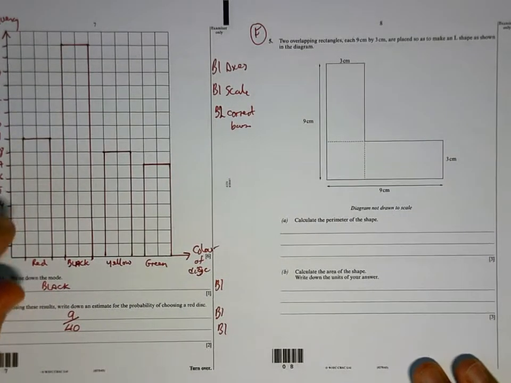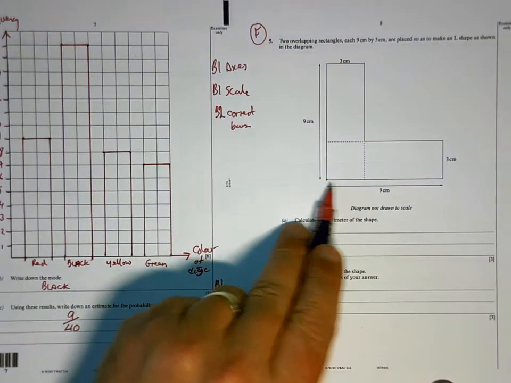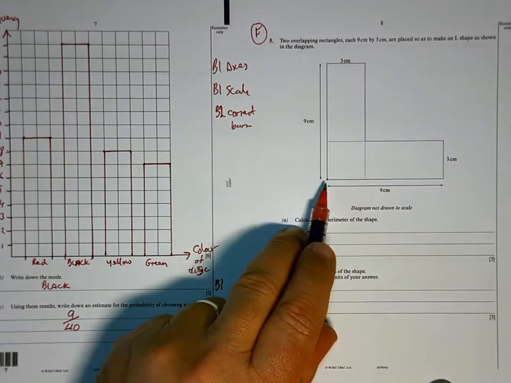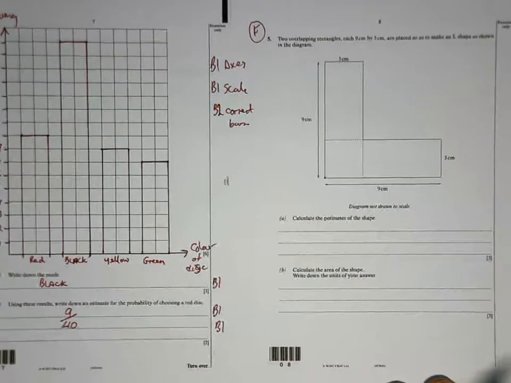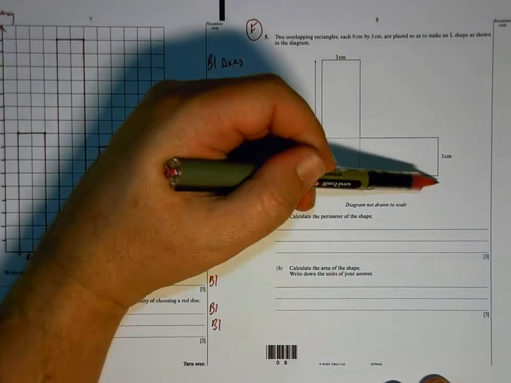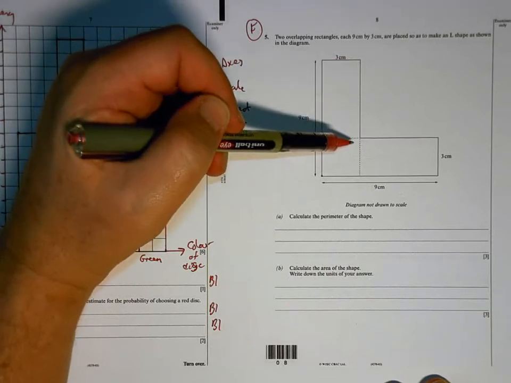Okay, two overlapping rectangles, each 9 centimeters by 3 centimeters, are placed so as to make an L shape as shown in the diagram. Calculate the perimeter of the shape. So the perimeter of the shape is if I was to start walking there and walked all the way around the outside of the shape and back to the start, the total distance that I would have walked is the perimeter.